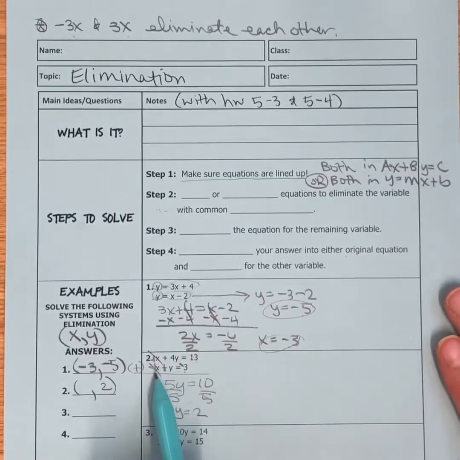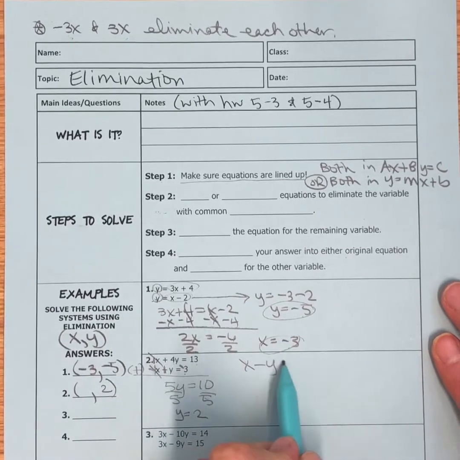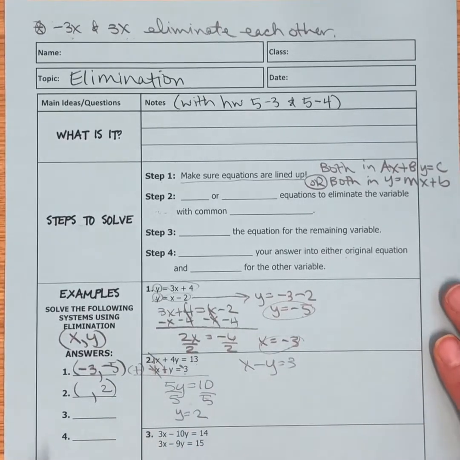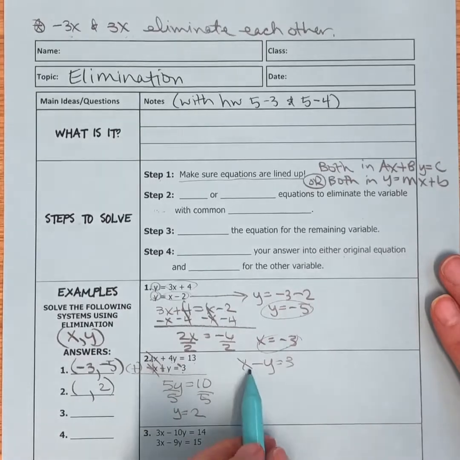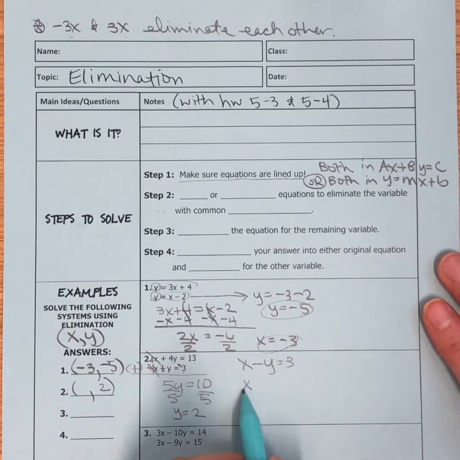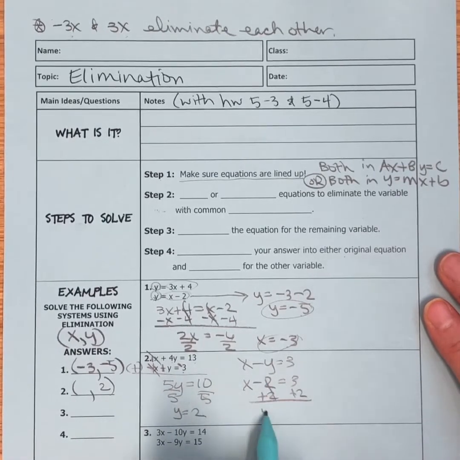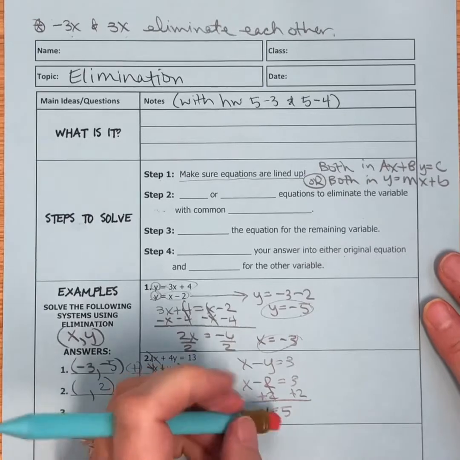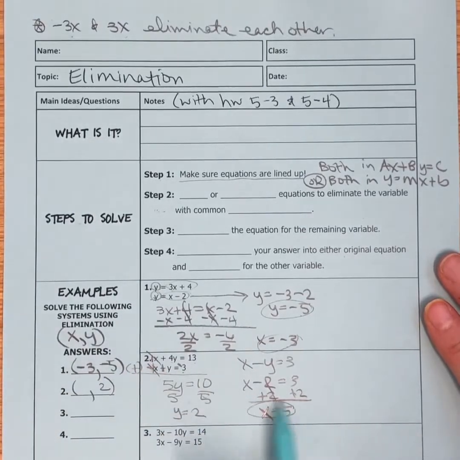Now, remember the original equation? I'm just going to write it again. It was x minus y equals 3. I'm going to use the original, not the one that I multiplied by -1, just because it's easier to find x. So then I'm going to plug in the y. So x minus 2 equals 3. Add 2 to both sides, and x equals, or sorry, I wrote x. I said x, but I wrote y. Weird. Now the x is 5.